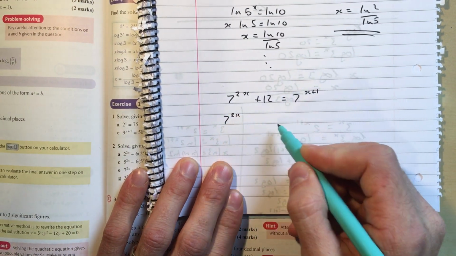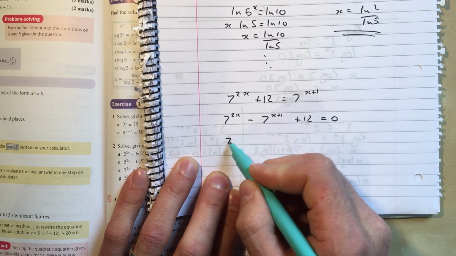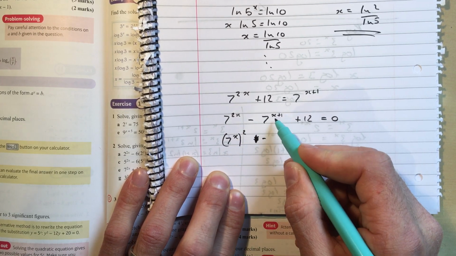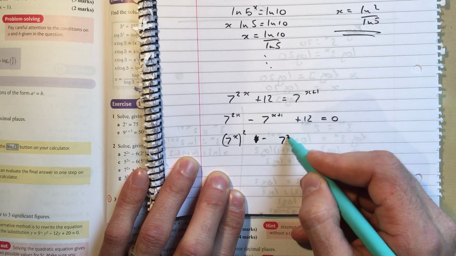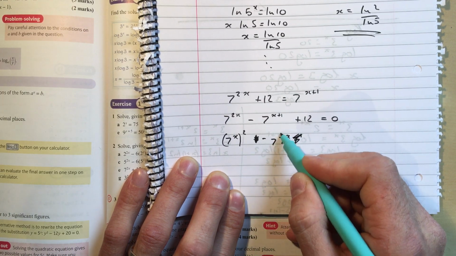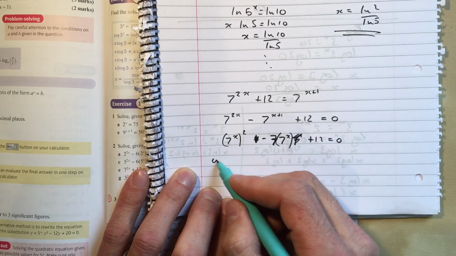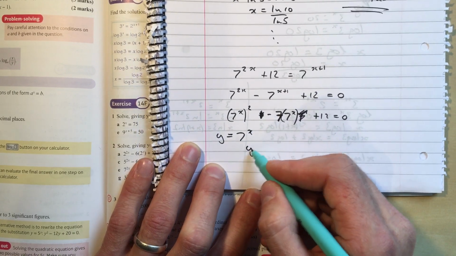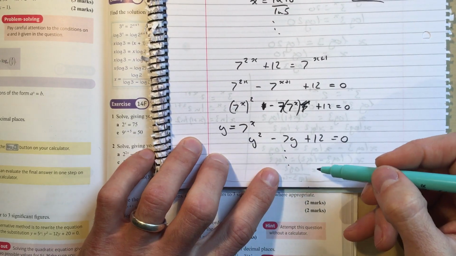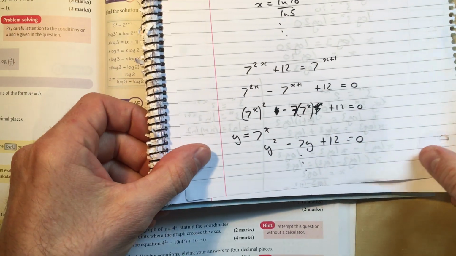So 7 to the power of 2x, take away 7 to the power of x plus 1, plus 12 equals 0. So that is 7 to the power of x squared. Now, this is 7 to the power of x plus 1. So that is 7 to the power of x times 7 to the power of 1, okay? So in other words, it's 7 lots of 7 to the power of x plus 12 equals 0. So if I now let y equal 7 to the power of x, I get y squared minus 7y plus 12 equals 0. I can solve for y. I can replace y again with 7 to the power of x, and then I can use my simple log equations technique, and we're done.